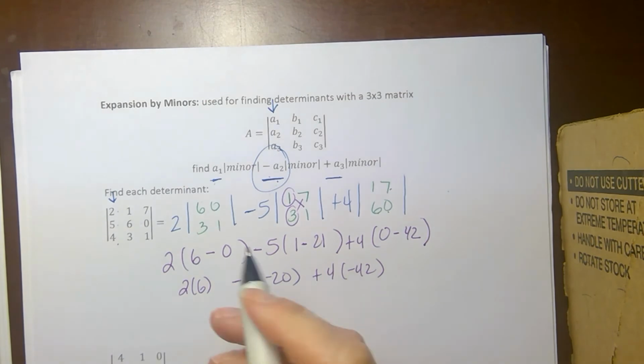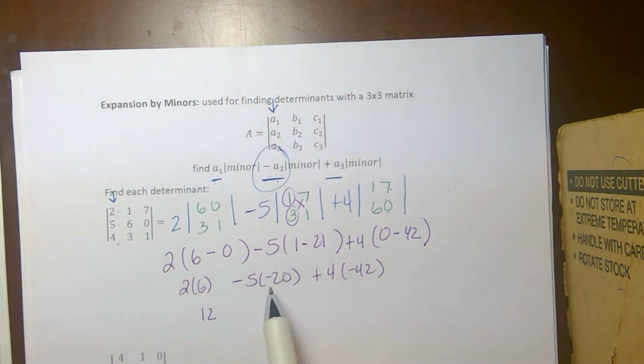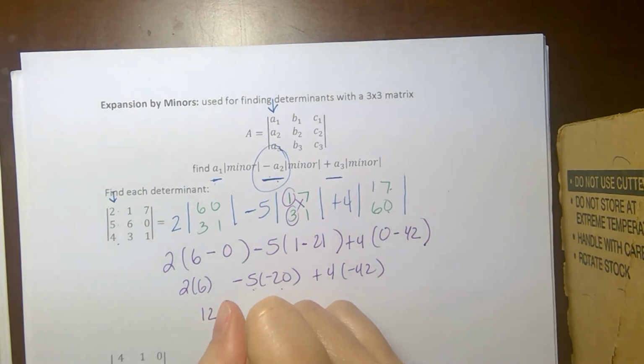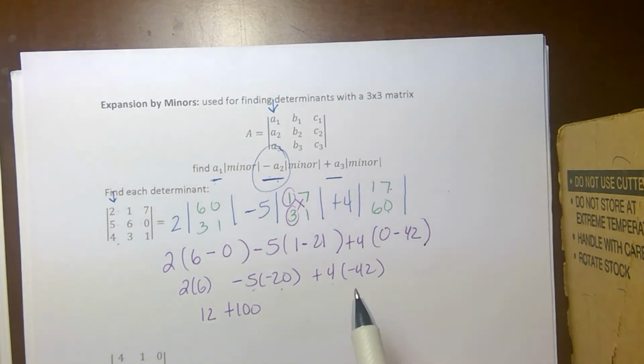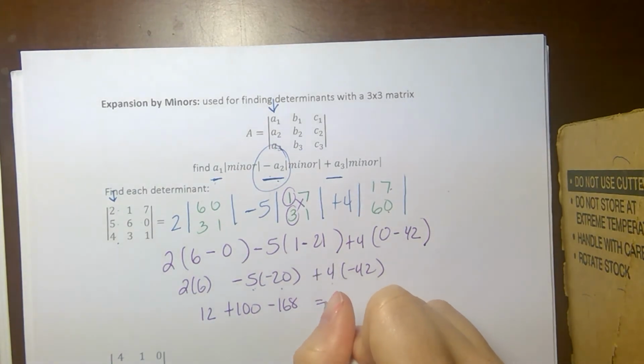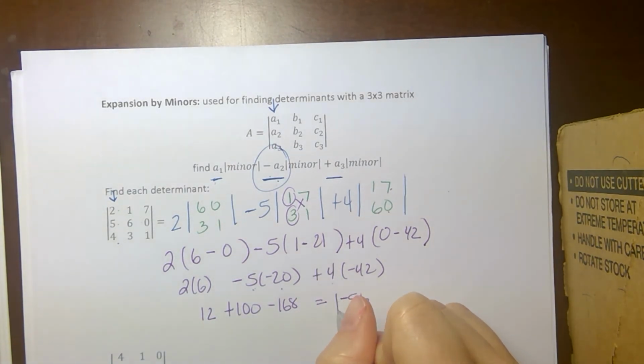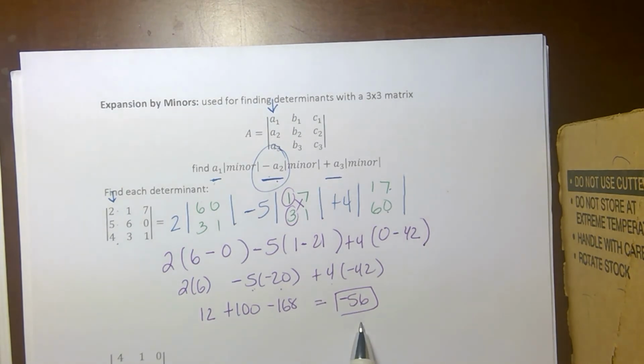All right, 2 times 6 is 12. Minus 5 and negative 20 is a positive 100. Positive 4 and a negative 42 is a negative 168. 12 plus 100 minus 168 comes out to be a negative 56. And that's the determinant of this matrix.